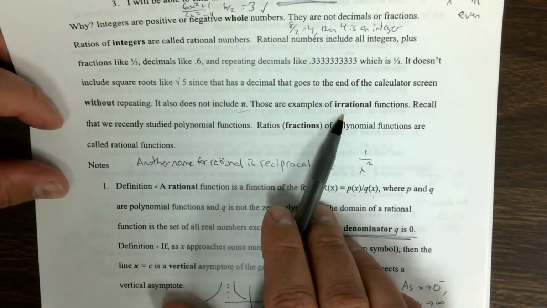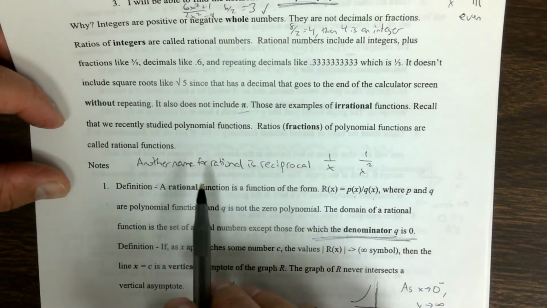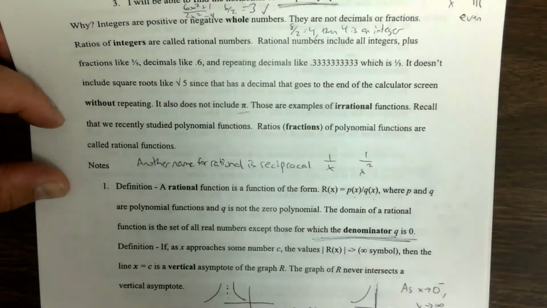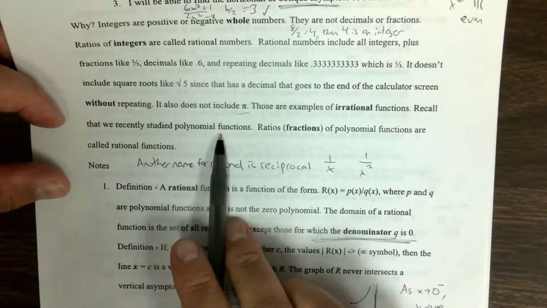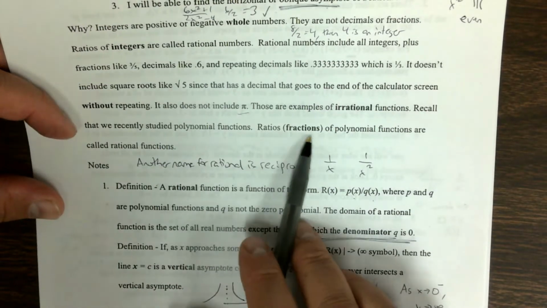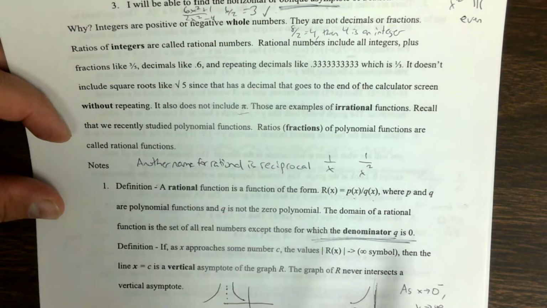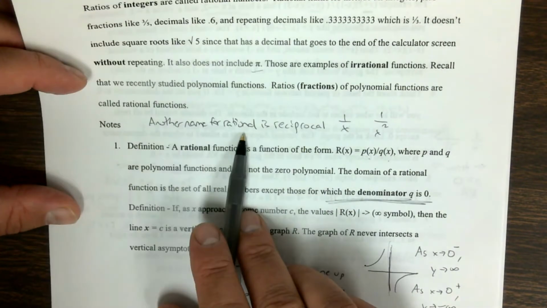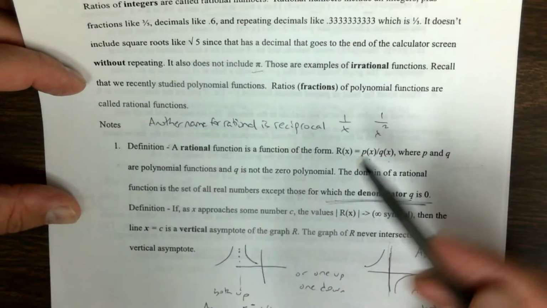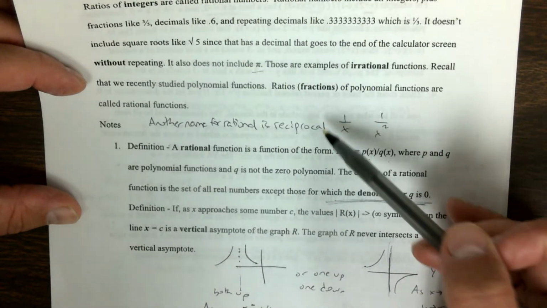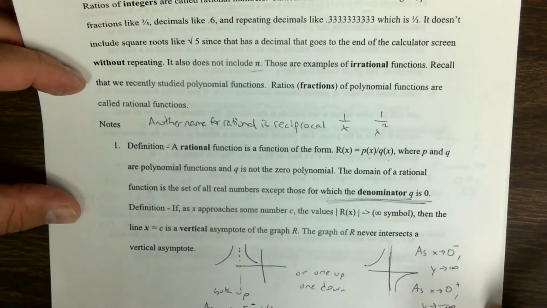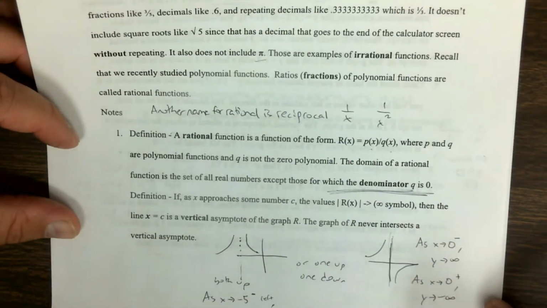And remember, we recently studied polynomial functions, and ratios of them are called rational functions. And one other thing is the other name for rational is reciprocal, because instead of x, it's 1 over x. And instead of x squared, it's 1 over x squared. So basically, x is in your denominator.